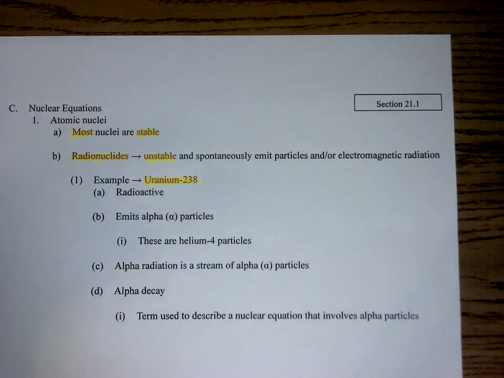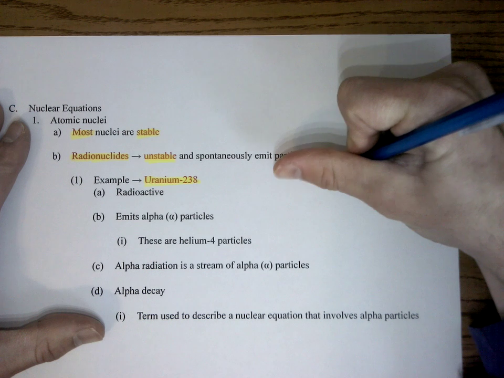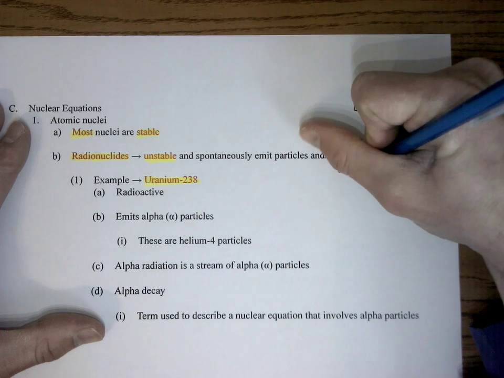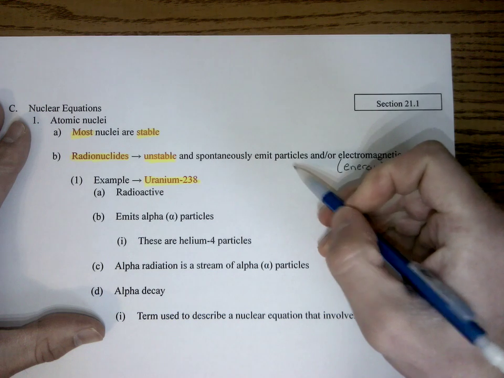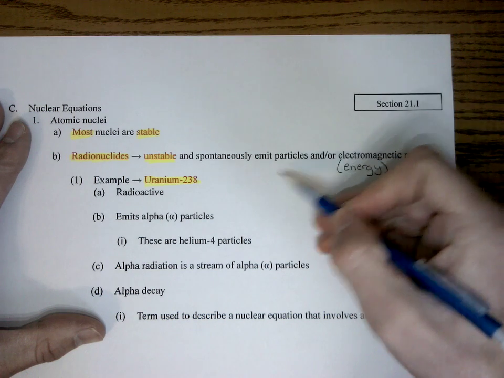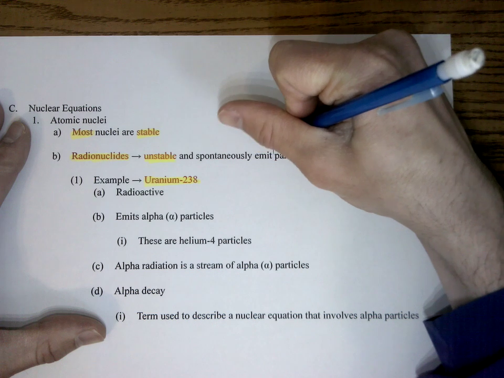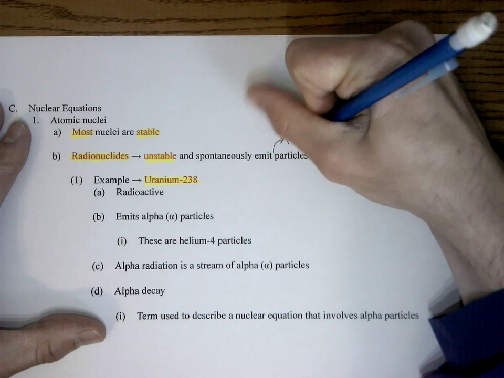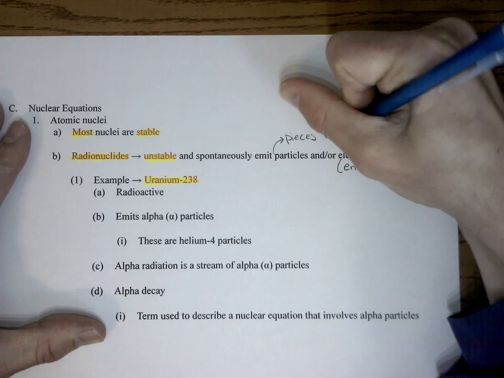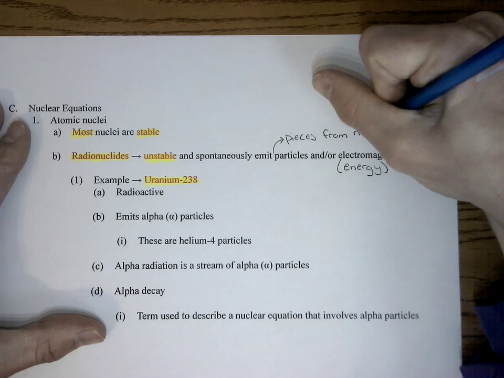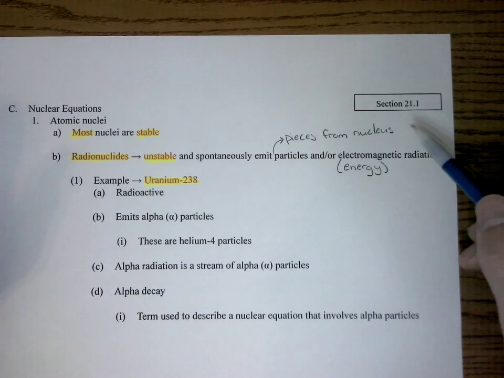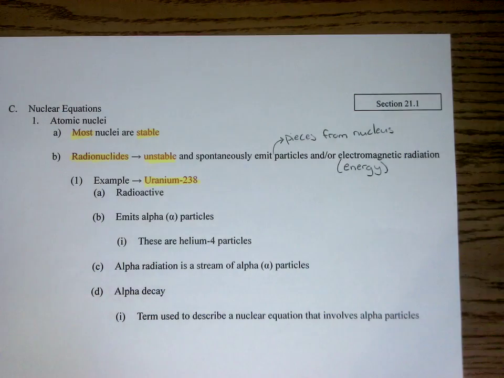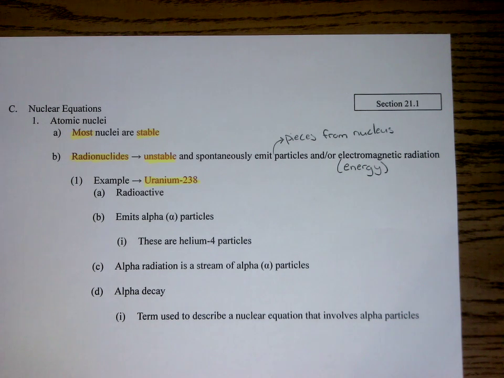Now, we haven't really talked about electromagnetic radiation, but just think about this. It's going to emit energy or particles. If you want to think about this, it's going to emit pieces from the nucleus. So we're either emitting energy or pieces from the nucleus, which sometimes pieces of the nucleus will also emit that energy.